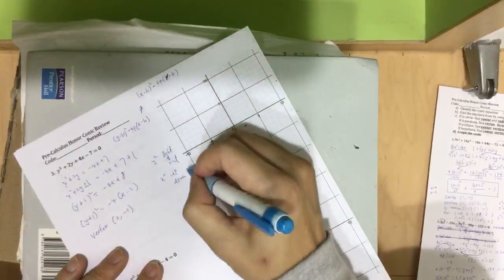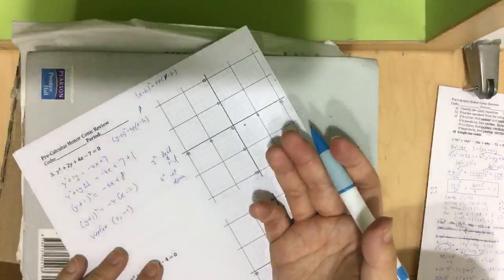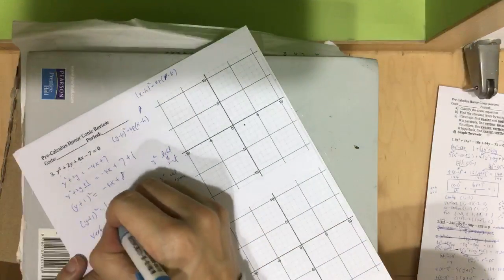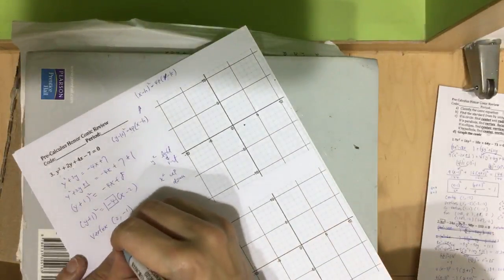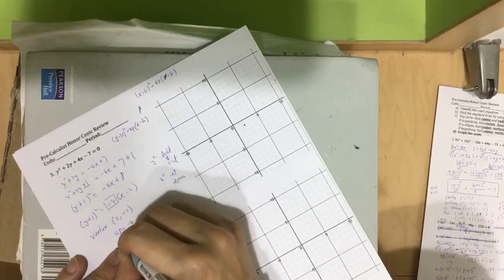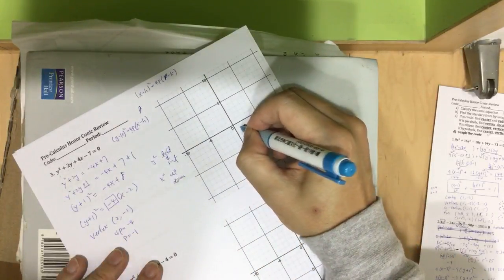So this one is y squared. How do I know if it's left or right? It depends on this. My 4p is negative, so it's facing left. So 4p is equal to negative 4, p is equal to negative 1. So negative 1 is going to be toward this side.